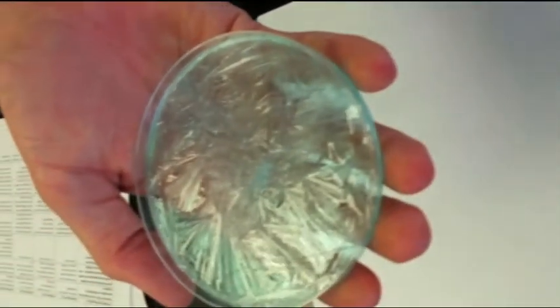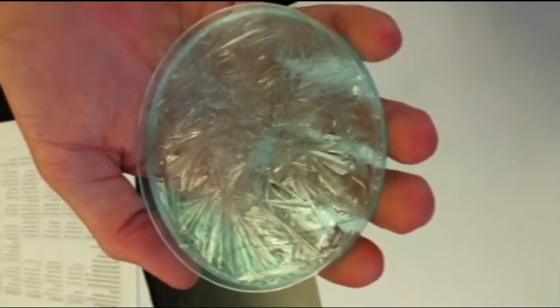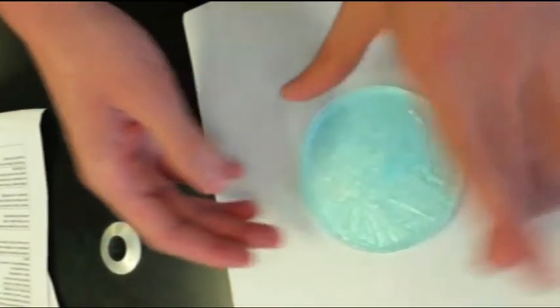this is not meth. Thanks, Mr. White, for clarifying that for us.